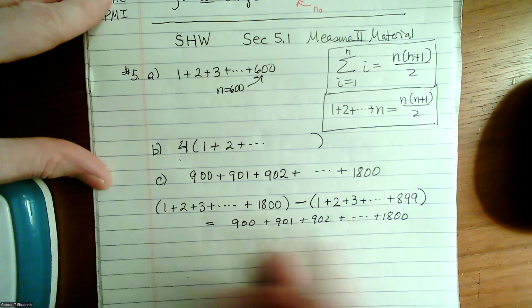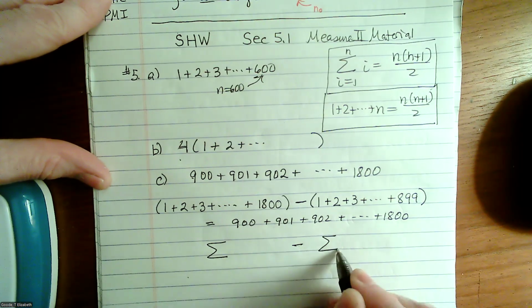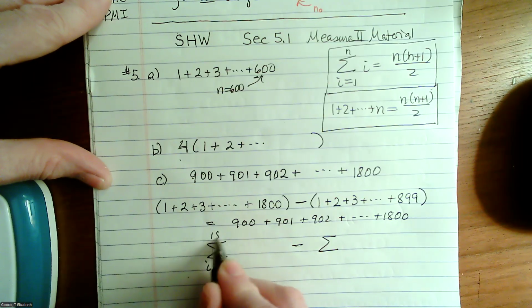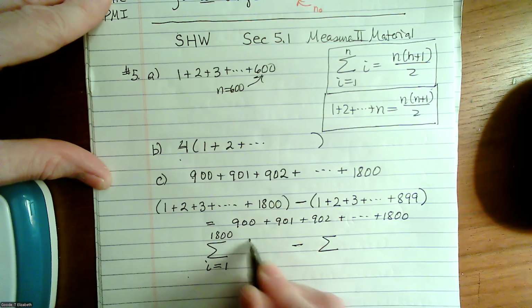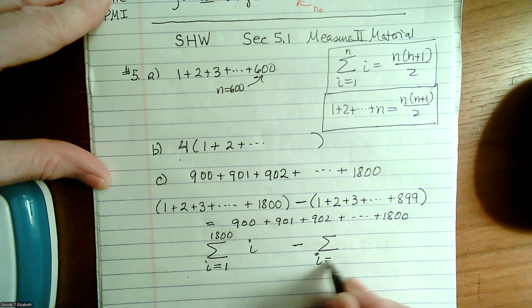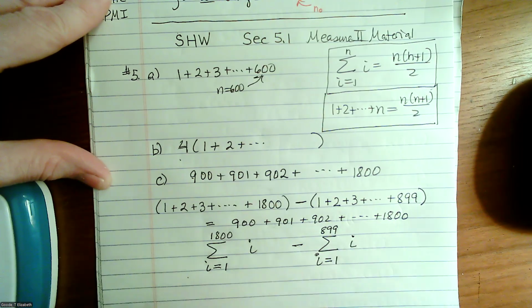So it's a difference formula: the sum from i equals 1 to 1800 of i minus the sum of the ones we want to throw away, from 1 up to 899 of i.